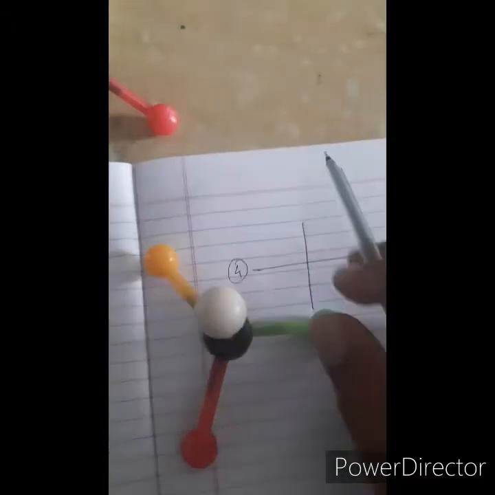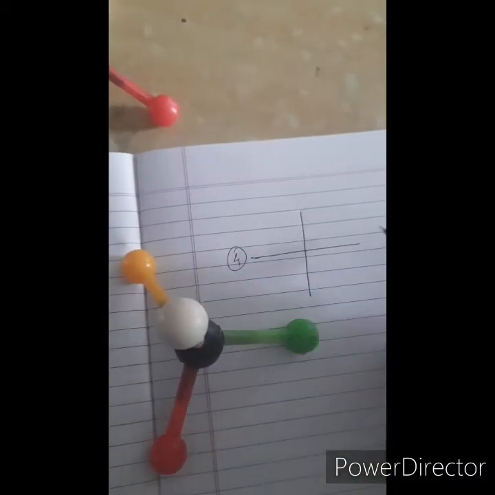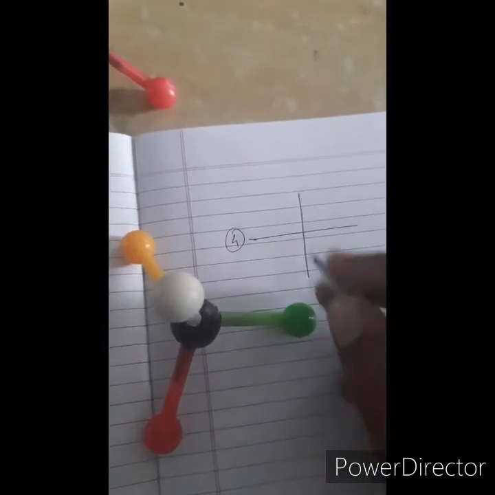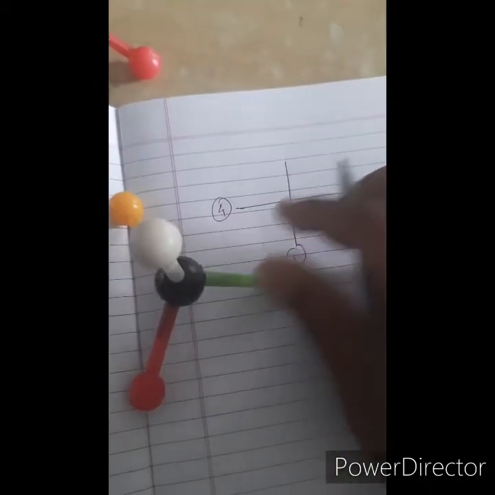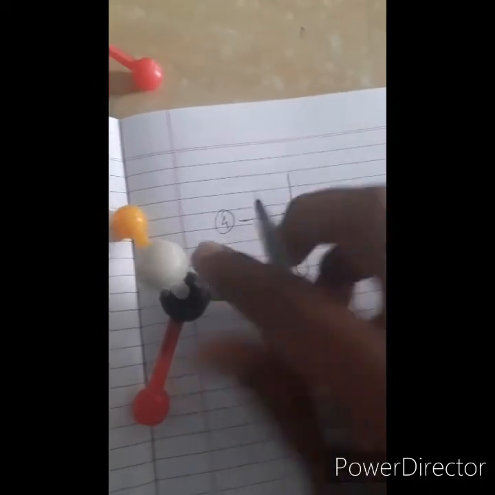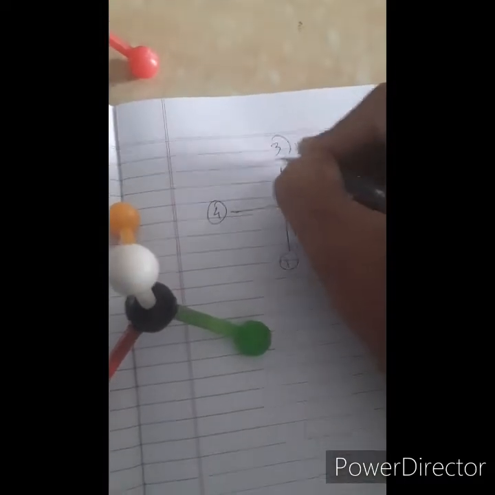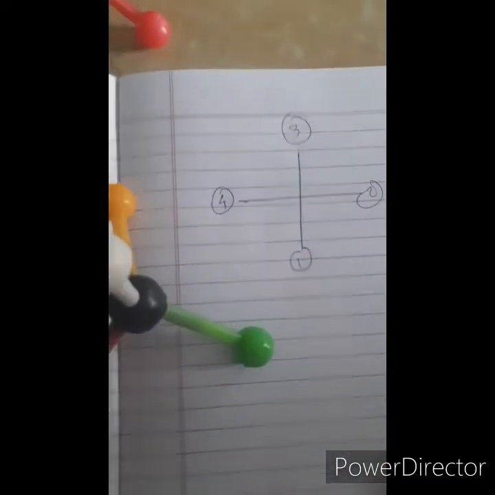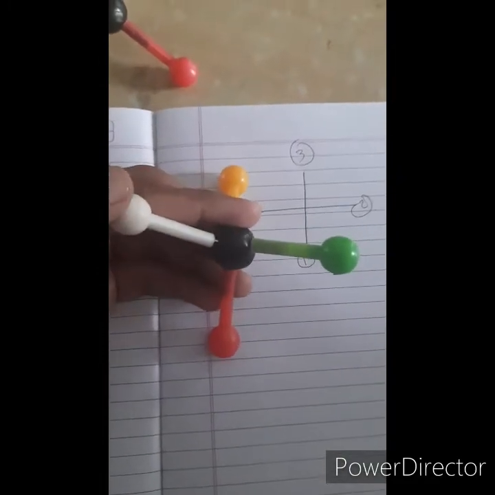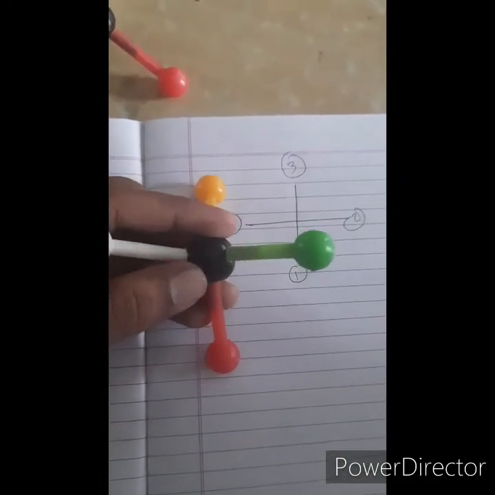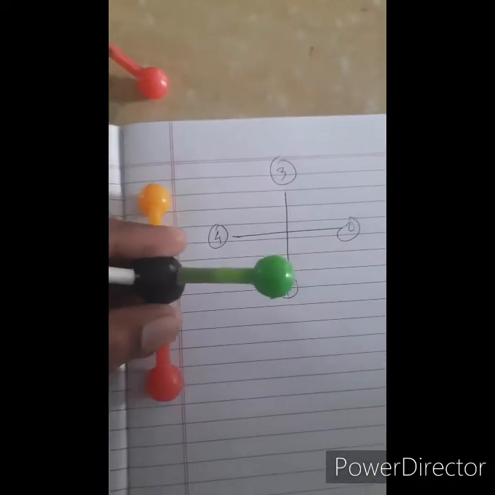So you can write like this, the fourth here, green, yellow, sorry, this red was 1, so you will write here 1, this green 2, so it is 2, yellow above, it is 3. So this is actually a representation of the same molecule when this least priority group is on the left side of the Fischer projection formula.